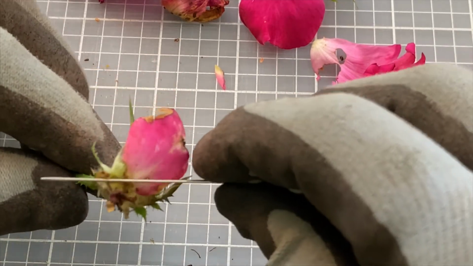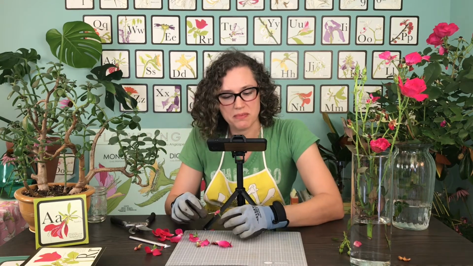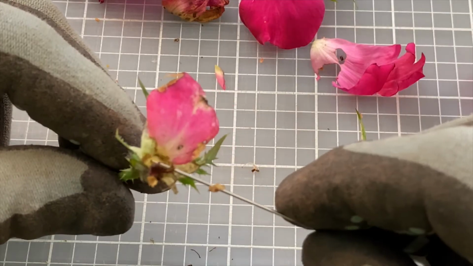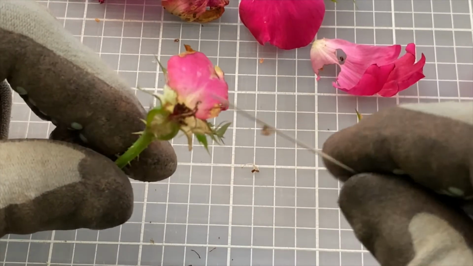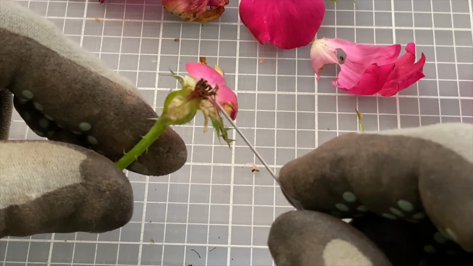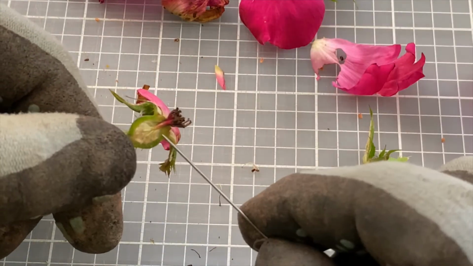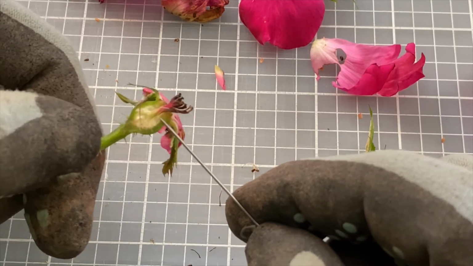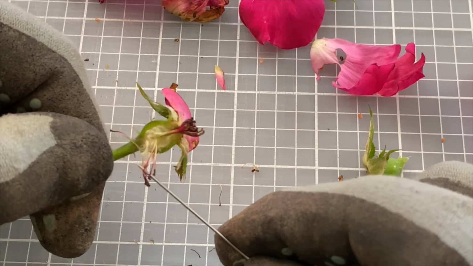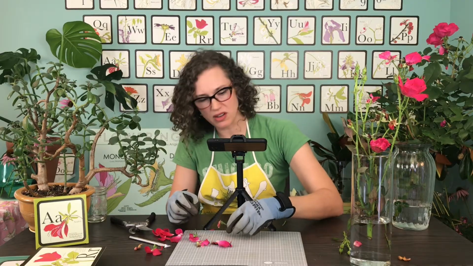So this happens a lot. After the pollen has already pollinated the female parts, then the stamen will just fall off. And so you're just left with the female parts. And they still have this nice red center, and they're still looking a little fuzzy there at the base. Yeah, but definitely all the stamen are gone.